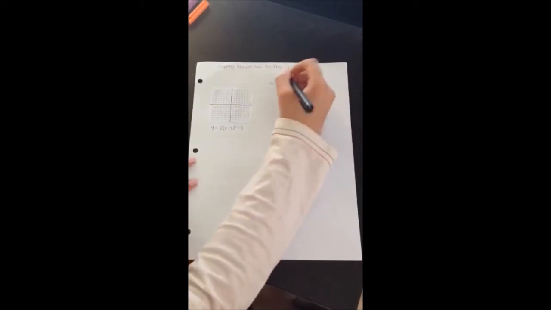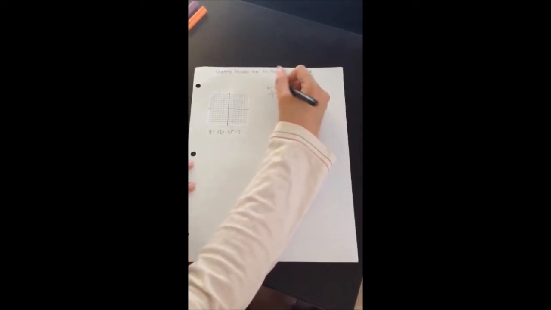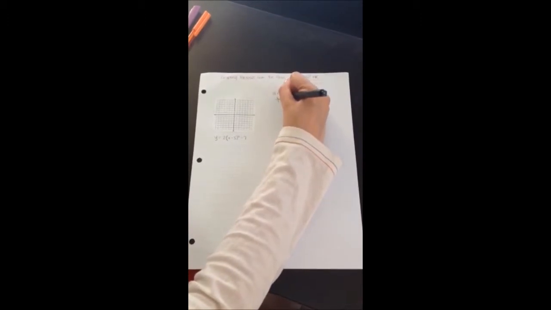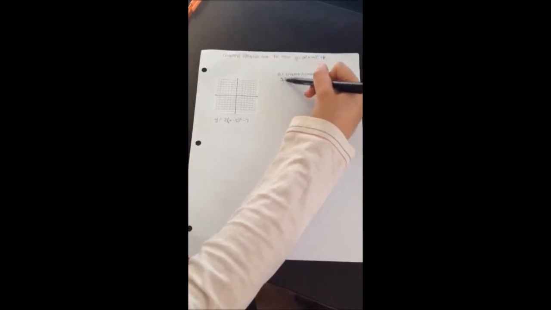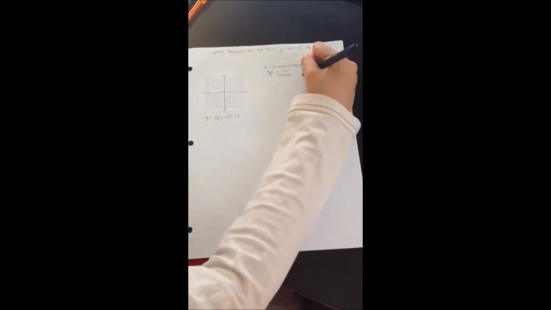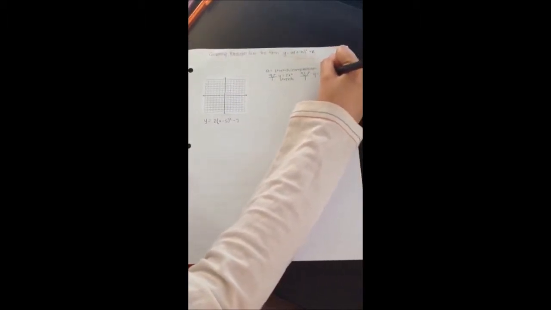So for example, if I had this, it could be y equals 2x squared. It means that the parabola is stretched by a factor of 2. It means it's more narrow. And if I had this, I could represent it by y equals half x squared. And this is compressed because it's wider.